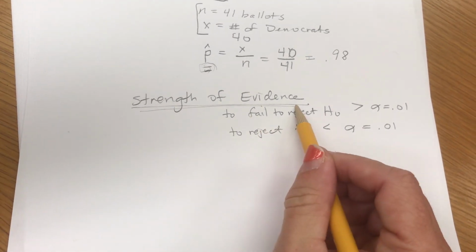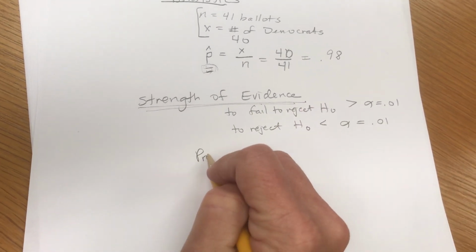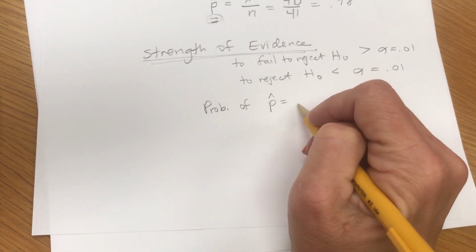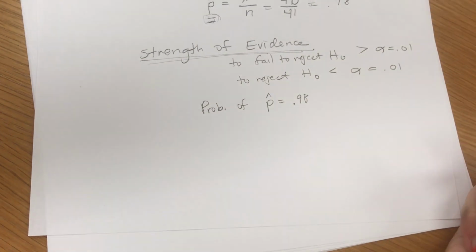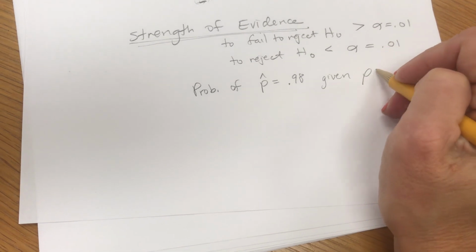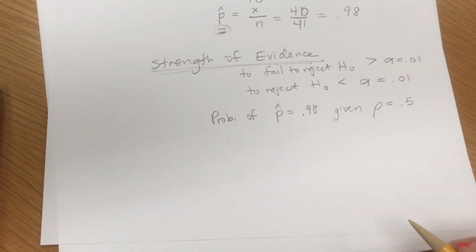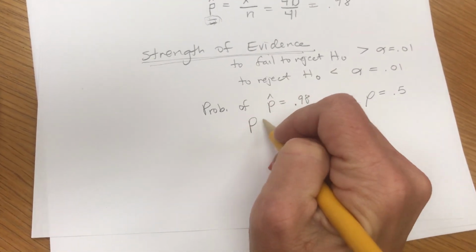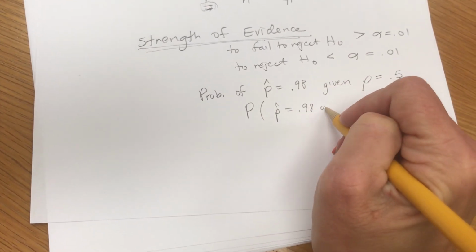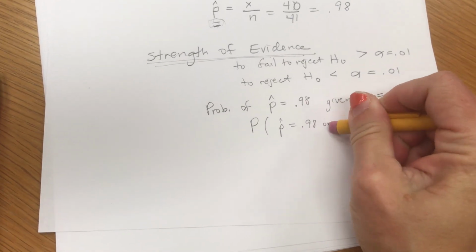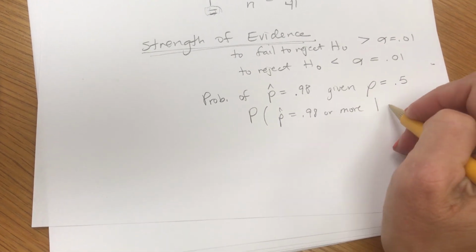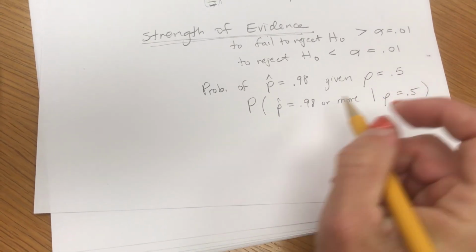What's the strength of my evidence? Really, what's the probability of my sample producing 98% Democrats, given that the true proportion is actually 0.5? So what's the probability that p hat is equal to 0.98 or more? That would be even stronger, given p is equal to 0.5.